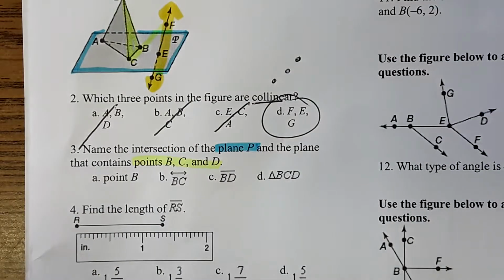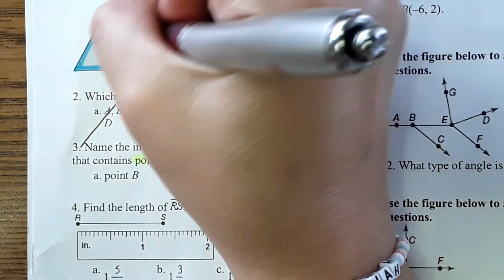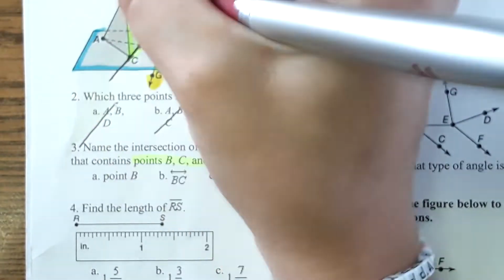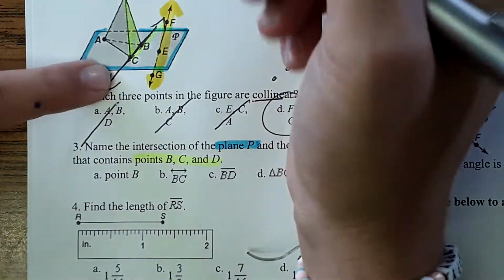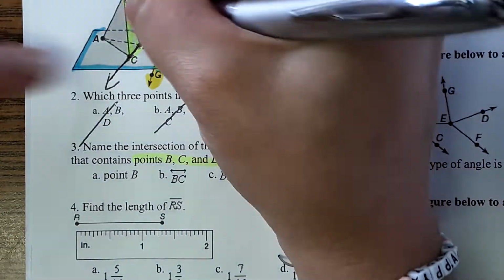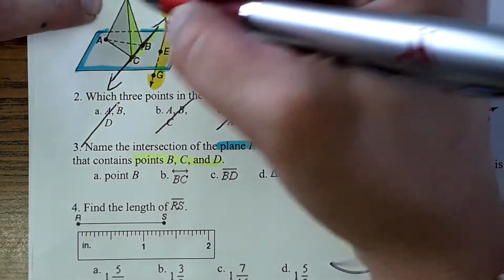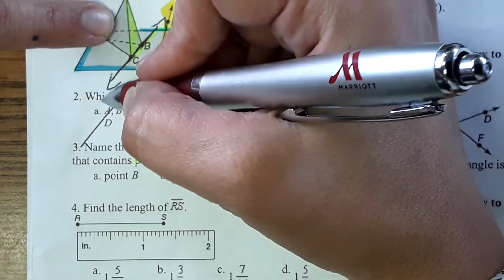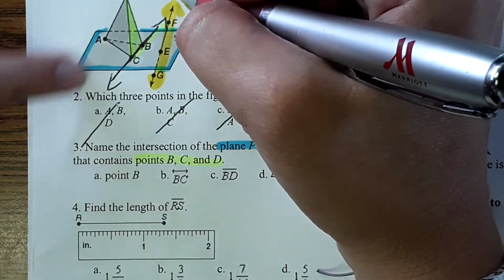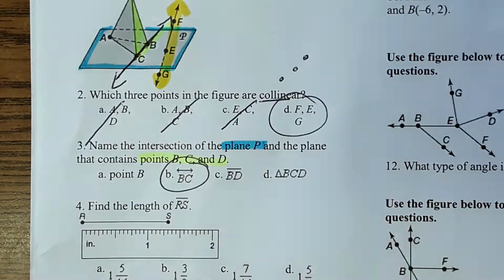It intersects with the plane right here, as you can see, but there's actually a line that goes on forever and ever. It intersects at line BC. It's part of the definition, 2 planes intersect at a line. And if you can imagine that this plane is actually more like a rectangle that goes on forever and ever, it makes a little bit more sense.